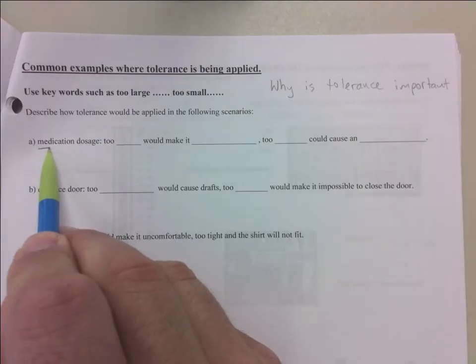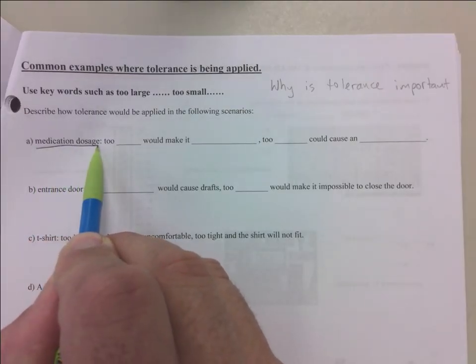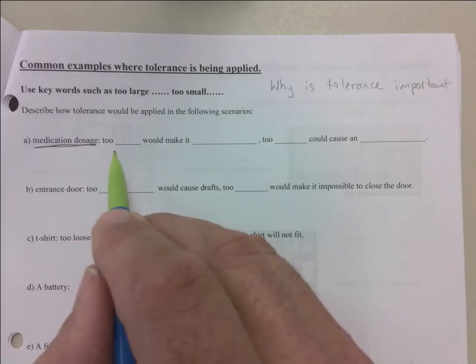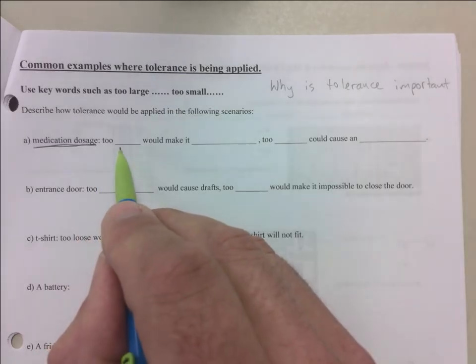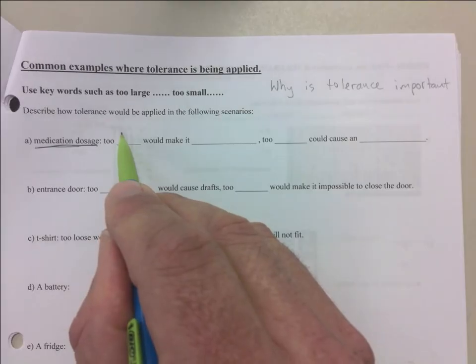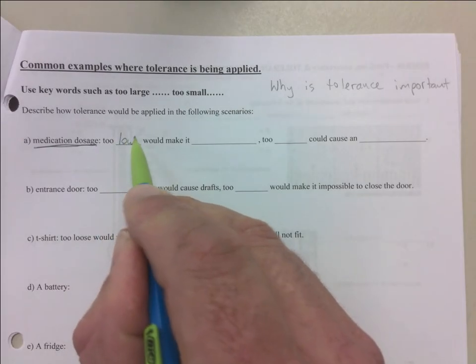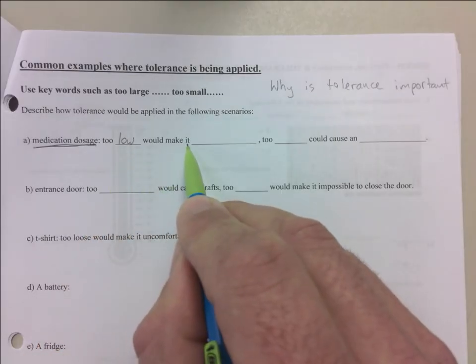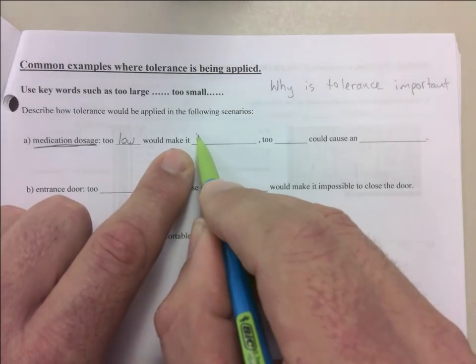So let's say we're talking about medication, like why should a nurse be very careful about the medication? You should use words like this. What you can either say if it's too low, if the dosage is too low, you would make it ineffective.